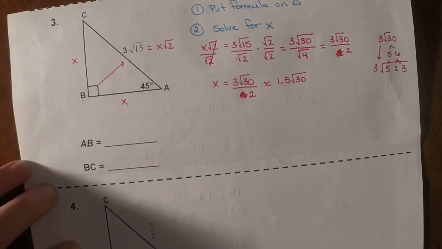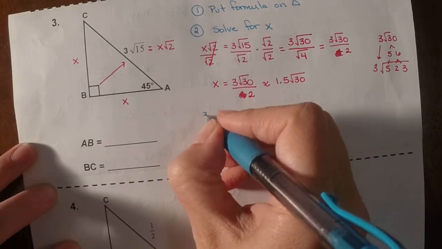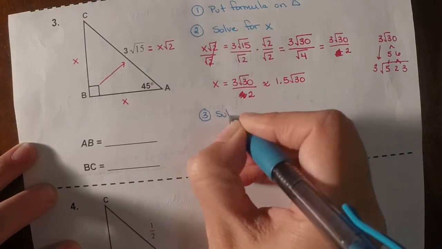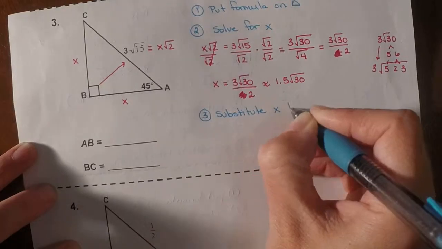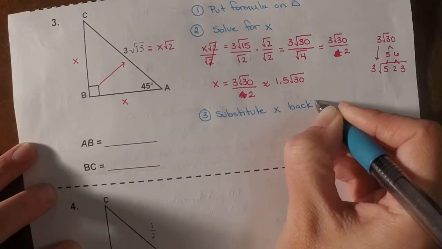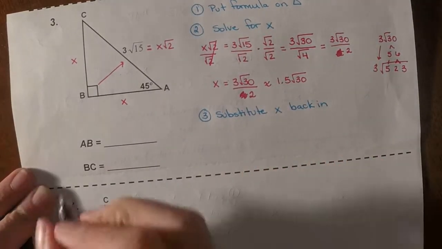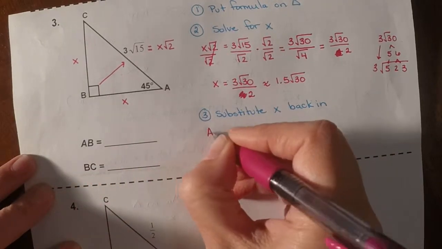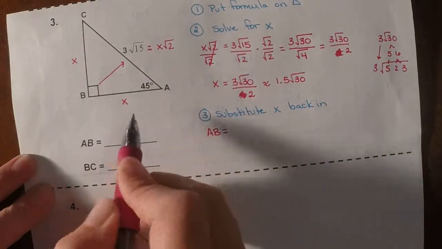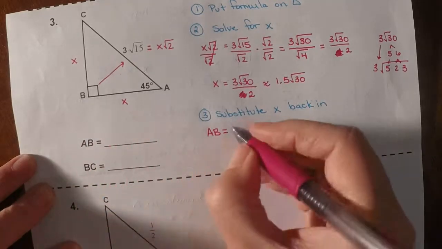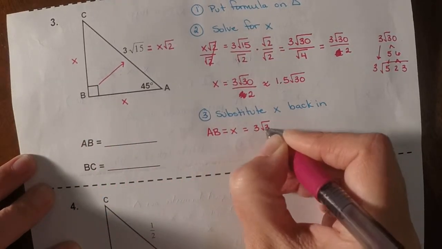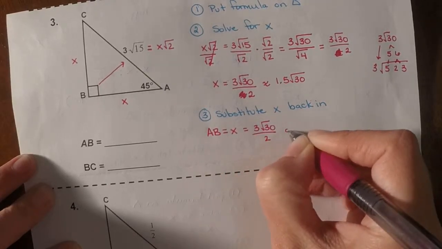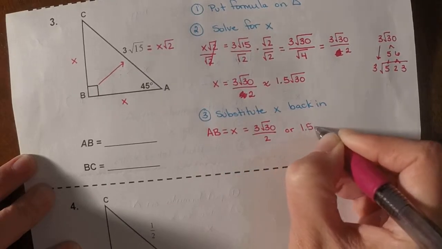So now we're supposed to go back, and our step 3 is to substitute x back in. They asked me for AB. Well, if I go up here, AB is x, which we just said was 3 root 30 over 2, or 1.5 root 30.